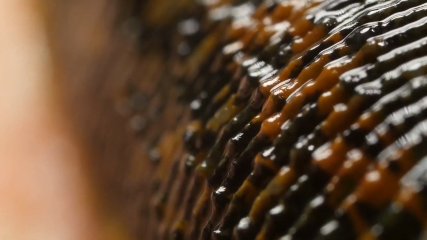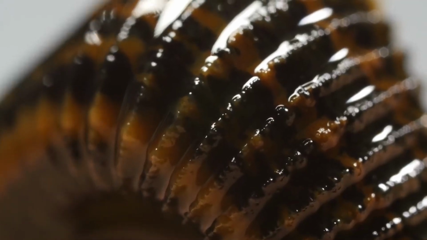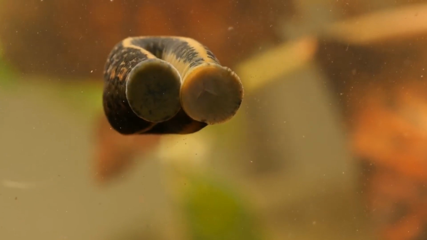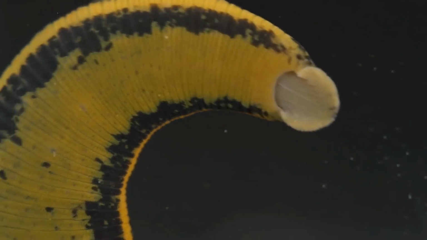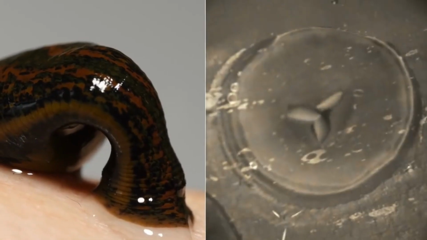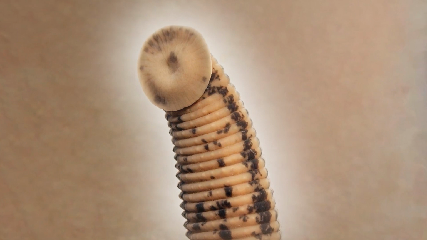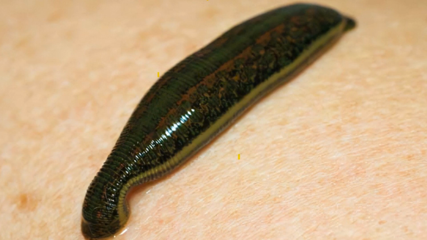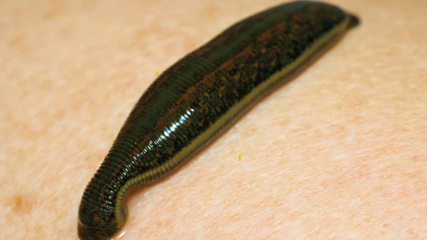Body surface always remains moist due to secretion of mucus from the body wall. At the anterior end on the ventral surface, a cup-shaped anterior sucker is present. Mouth is present in the center of the anterior sucker. A ventral sucker is also present at the posterior end of the body. Hundreds of arranged grooves or annuli are present on the body surface.